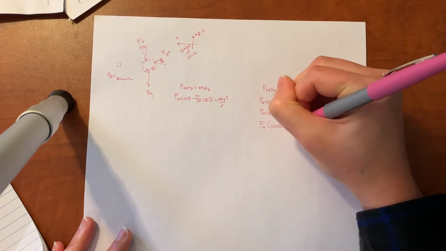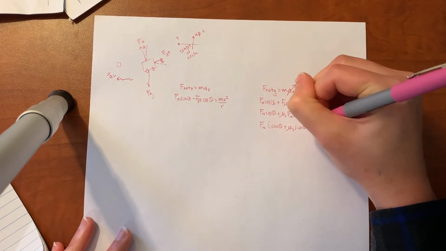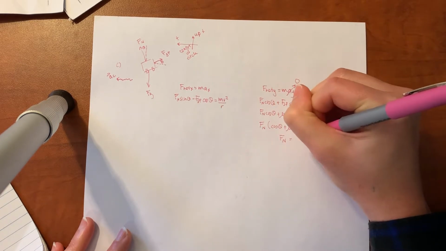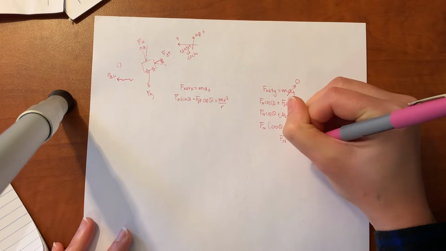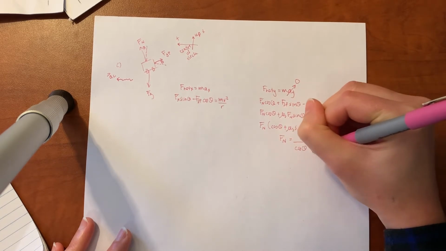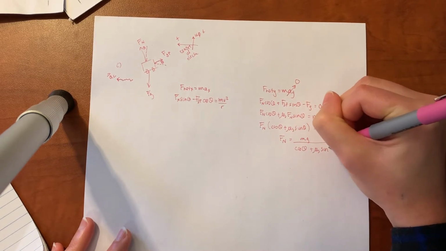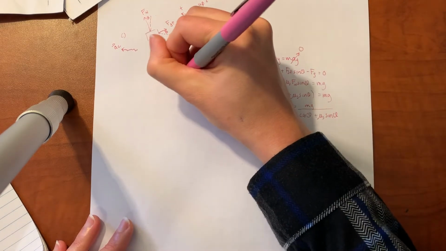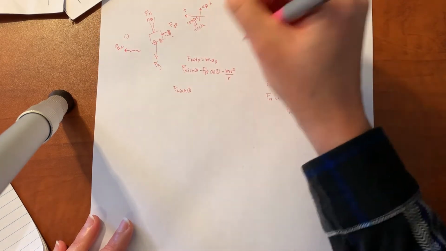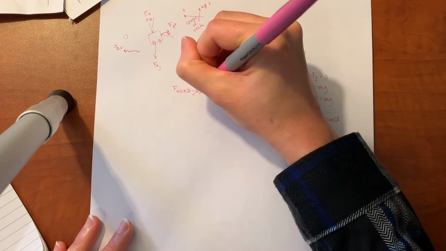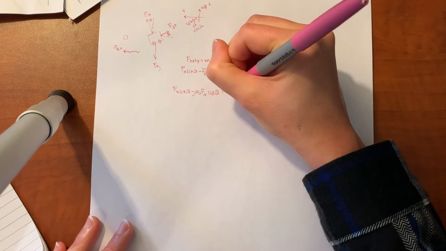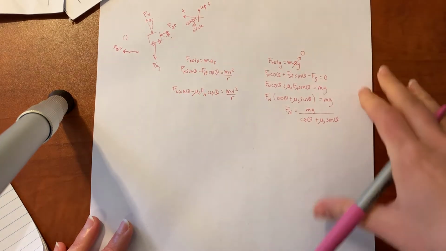So I'll go through and fairly quickly do the same process, rearranging for Fn to start in the y direction, and then doing the same in the x direction. Fn sine theta, subtract mu s Fn cos theta equals m v squared over r.